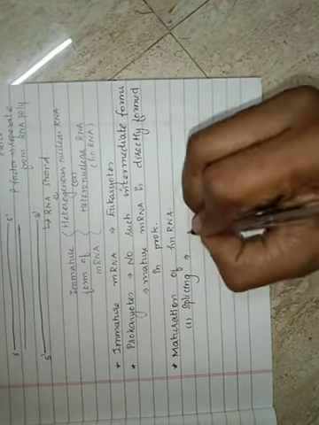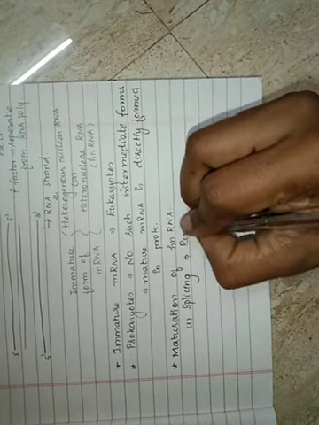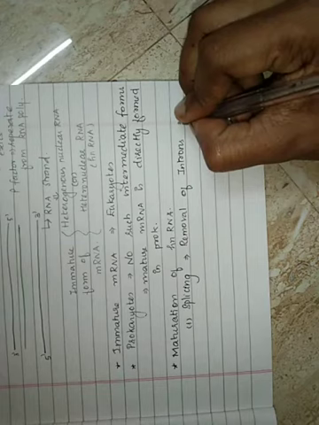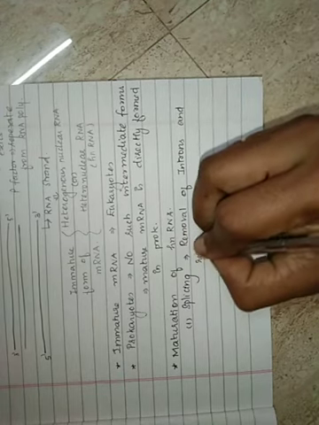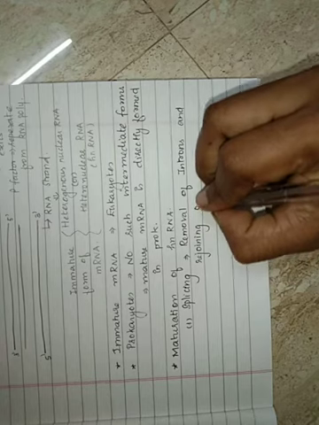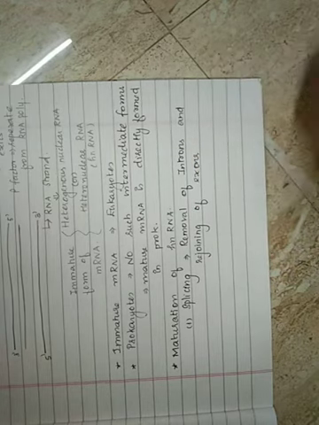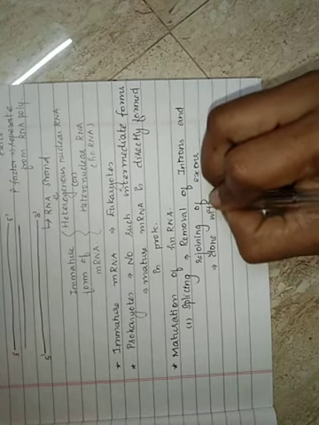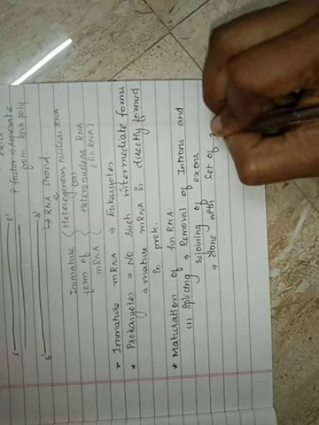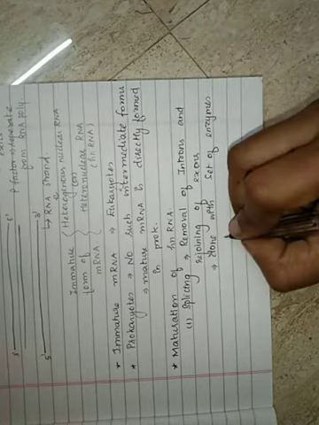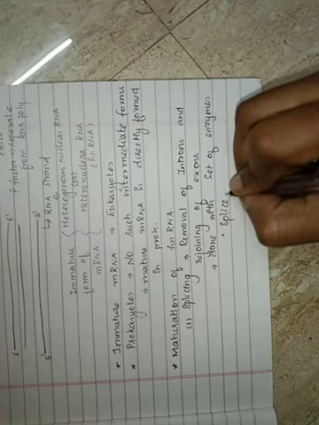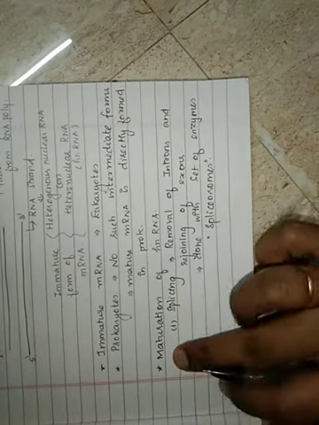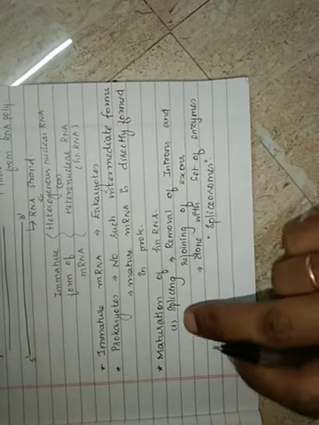Splicing is going to be removal of introns and rejoining of exons, and this is done with a set of enzymes which are together called as spliceosomes. So this is one step in maturation, and this process is called as splicing.